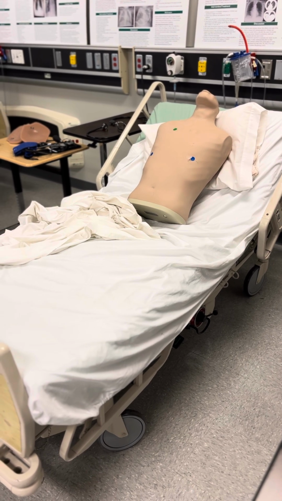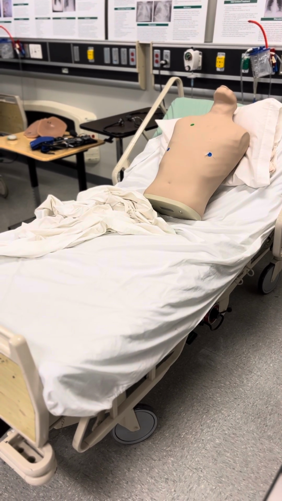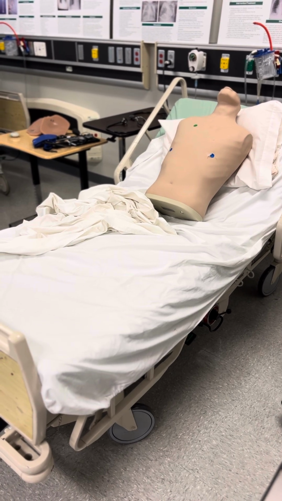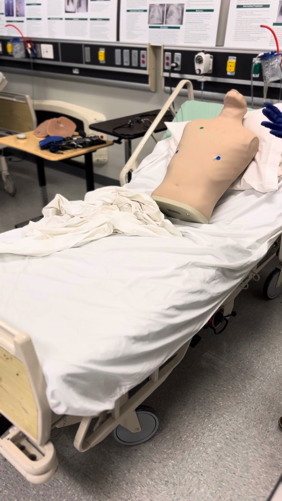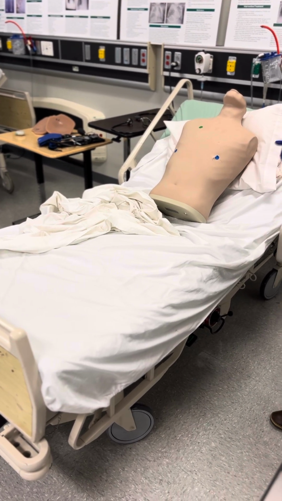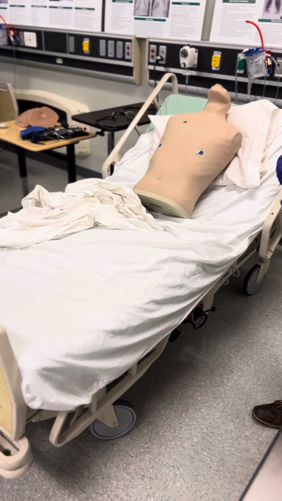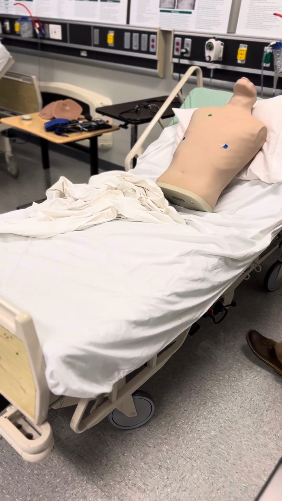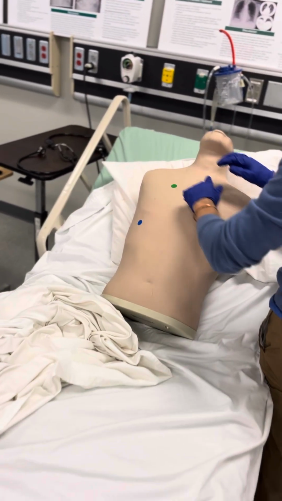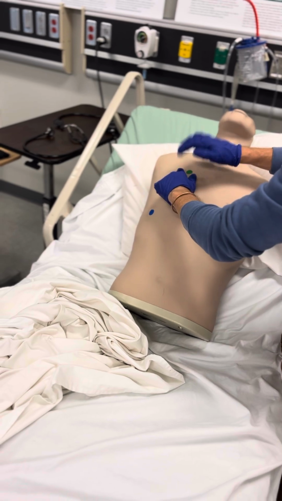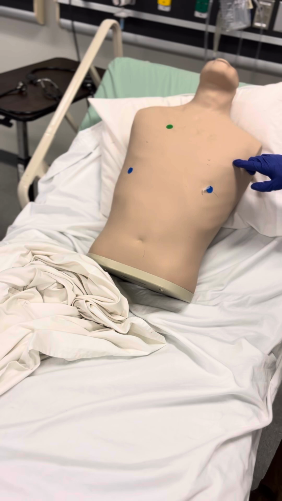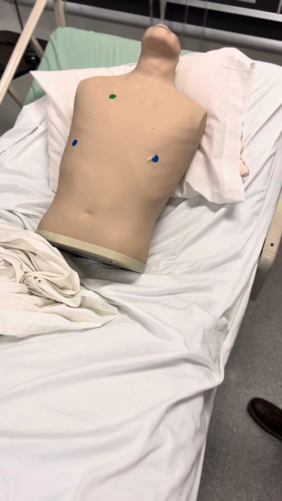And then percussion. In the video, the guy uses one finger, and you want a resonant sound over the lungs. Imagine tapping on a hollow drum. Now you're going to get some sort of percussion over lung tissue. If I were over the rib cage or something like that, I may get more of a thud.